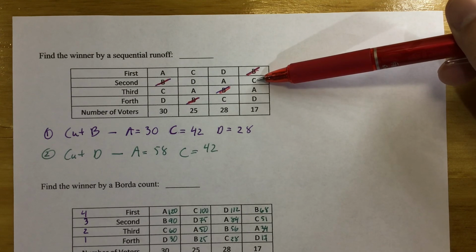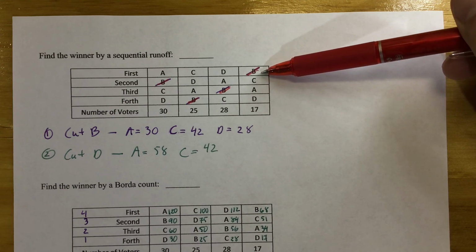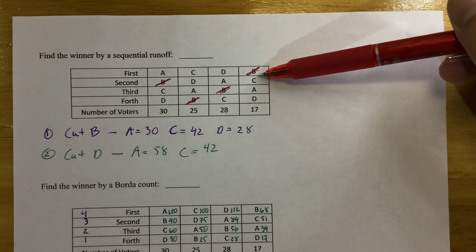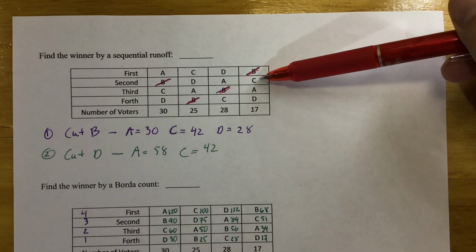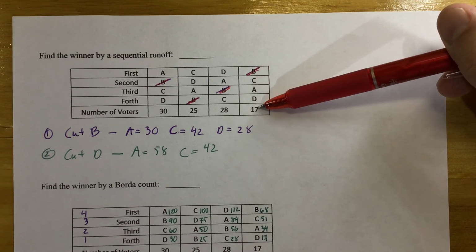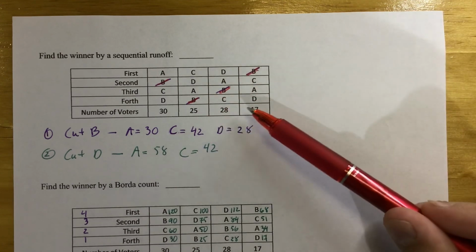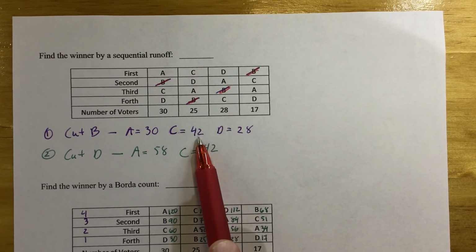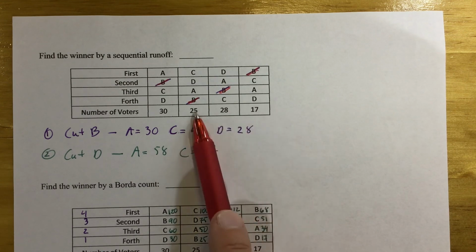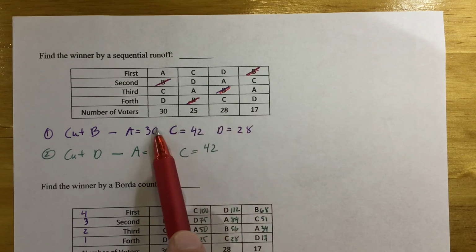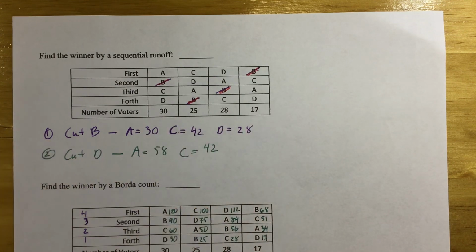Okay, now C, who we haven't noticed doing well in the other two versions of this, is now going to gain a lot of votes. C is going to gain 17 votes onto the 25 that he already had. Okay, so that's going to bring C to a total of 42. That's when you add these two together. D still has the 28 and A still has the 30, and that's the end of round one.